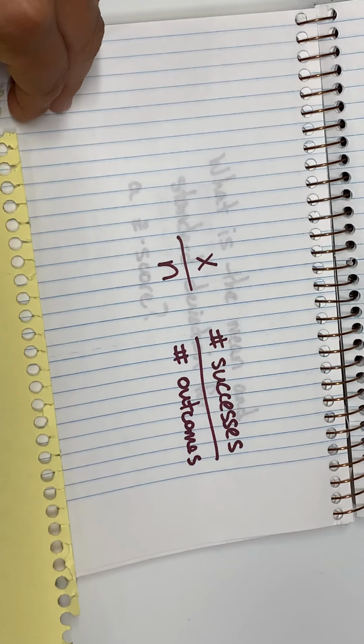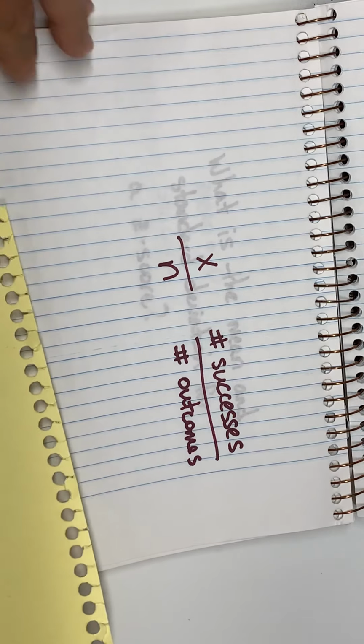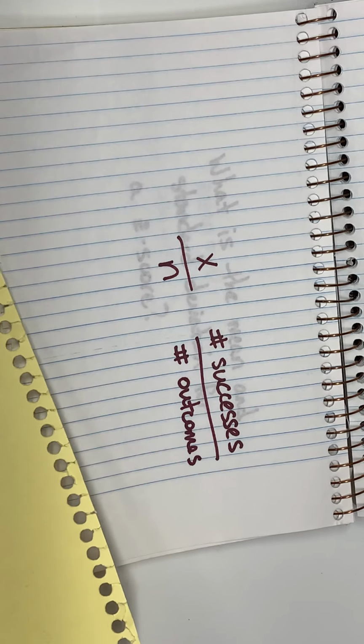P hat, X over N. This is actually in your formula sheet, but we don't always know to look for it. X is the number of successes, N is the number of outcomes.